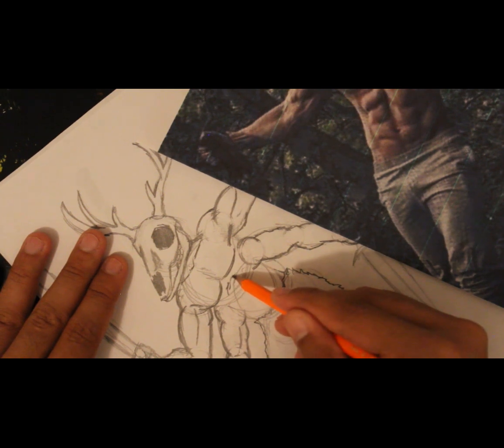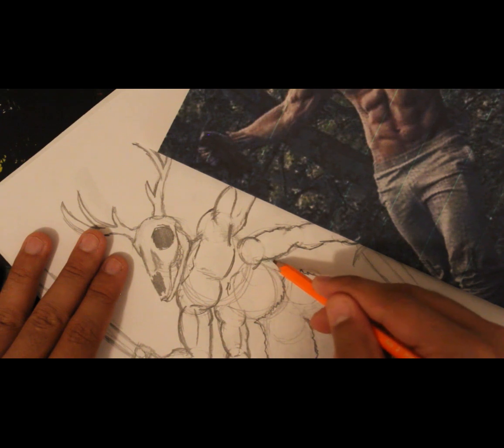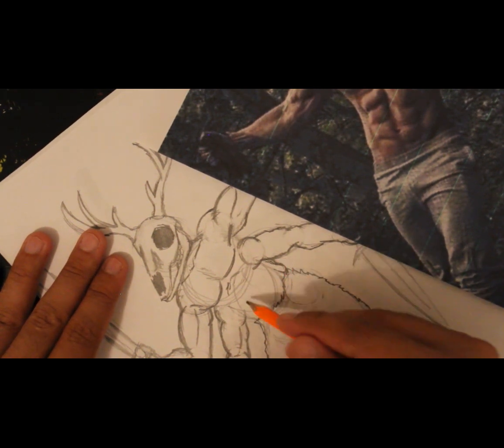But I do want abs, just maybe a little bit different than my reference. We do want this to be sleek here. My character seems to be just a bit bigger than my reference, you know.